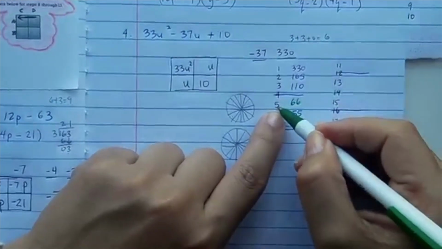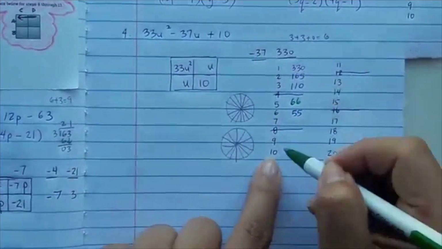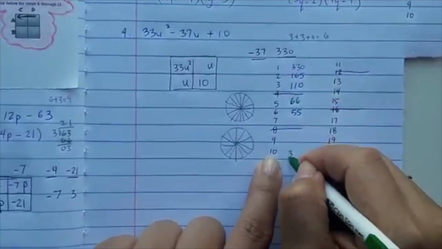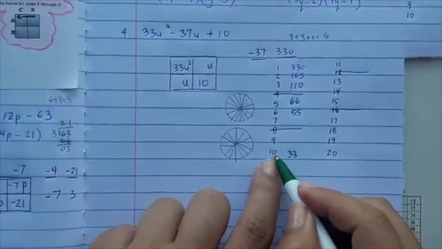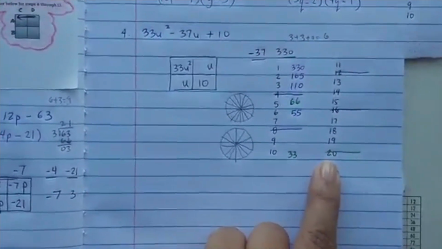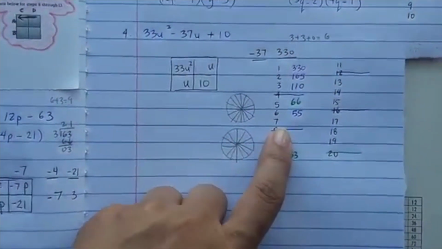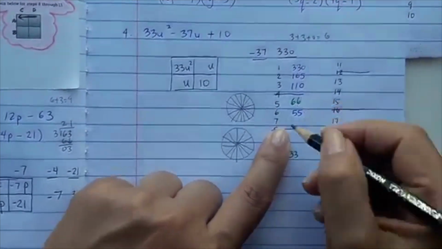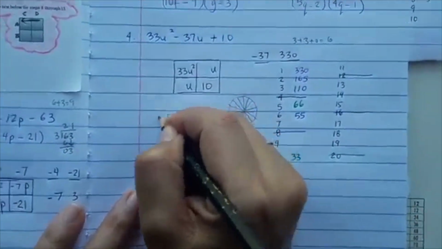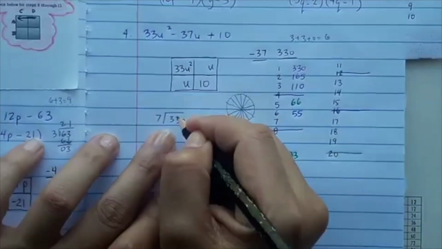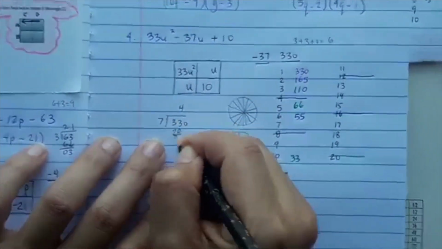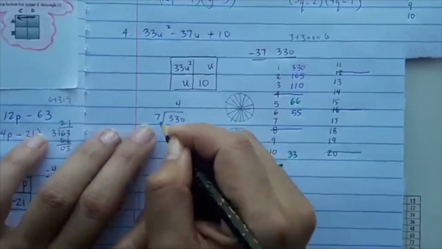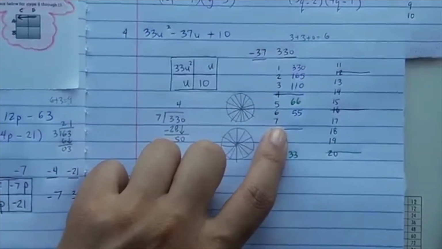5 goes into 330, 66 times. Then half of 5 is 10, so half of 66 is 33, so that gives me the answer for 10. Half of 10 is 20, but 33 is odd, so 20 doesn't exist. So I go to 7. Alright, with this one I just actually have to do the long division. So when I do the long division with 7, I see that it's not even going to go, so I can stop right there.